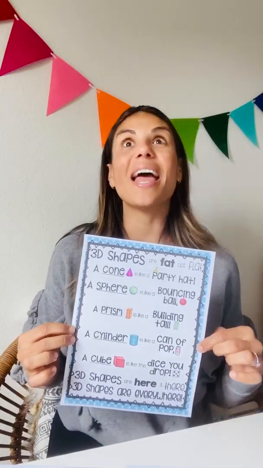3D shapes are everywhere. So you guys have already learned about 2D shapes. Do you guys know what 2D shapes are? Who can guess? I'm thinking of one. It's a circle. So you can do this with me. I'm going to pretend I put a flat circle in my hand, like a pancake. Boink.